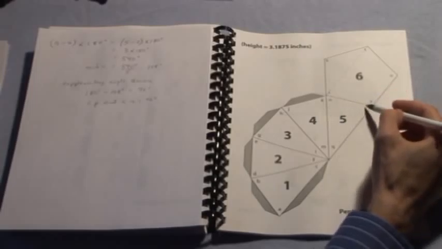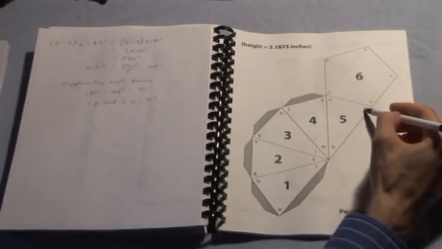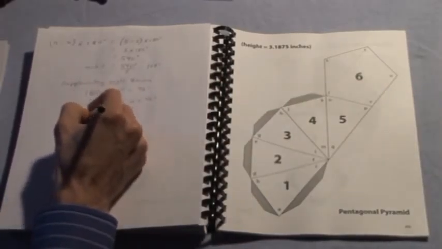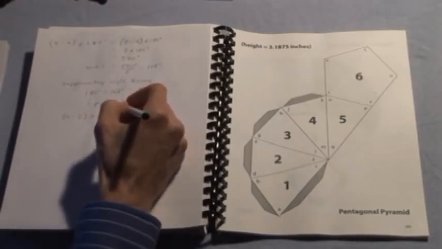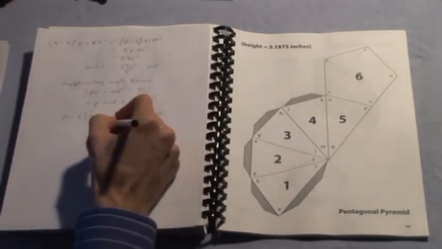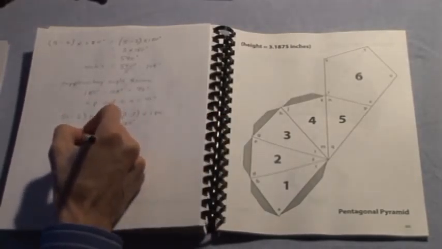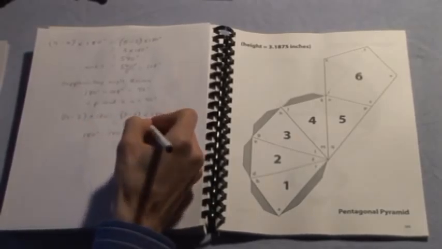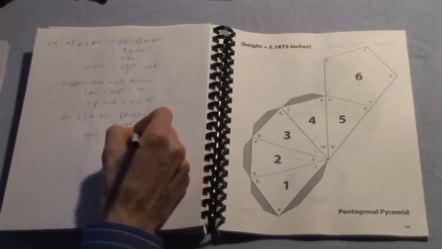So we know this is 72 degrees and this is 72 degrees, which add together to give us 144. And we know that there are 180 degrees in any triangle. So we've already used 144, and if we take that from 180, we have 36 degrees remaining for angles Q, M, I, F, and C.